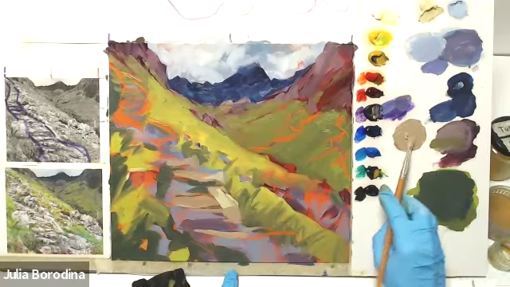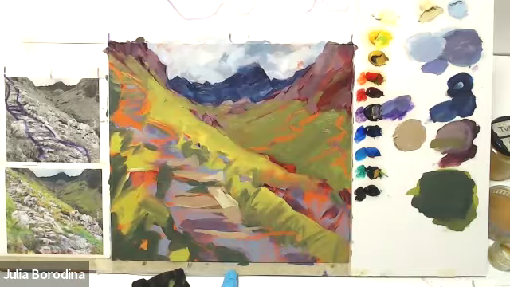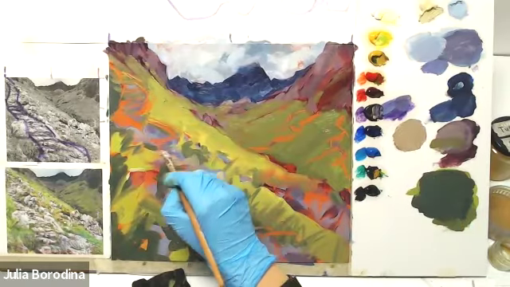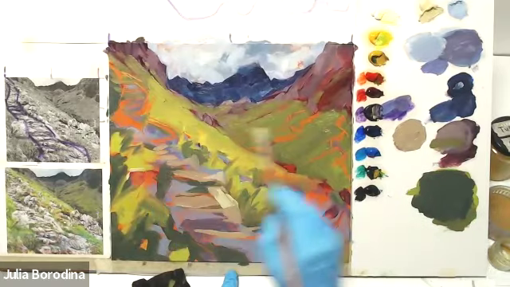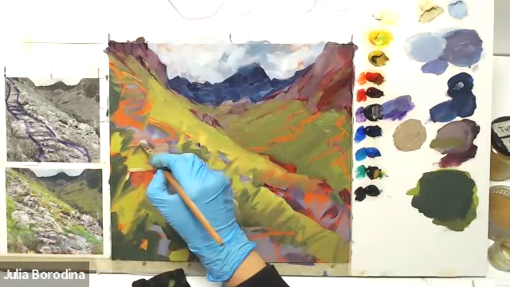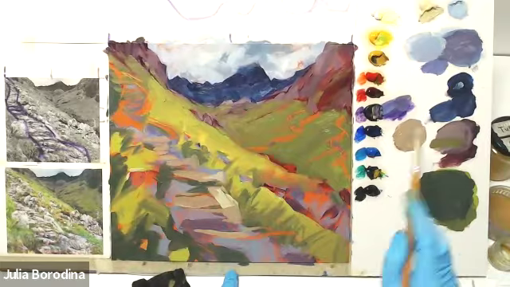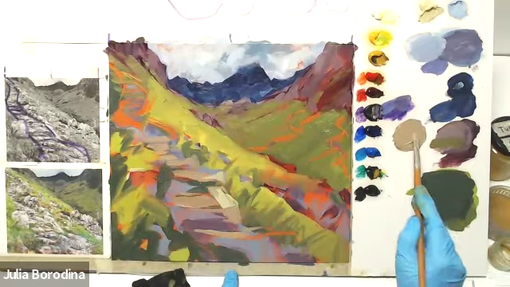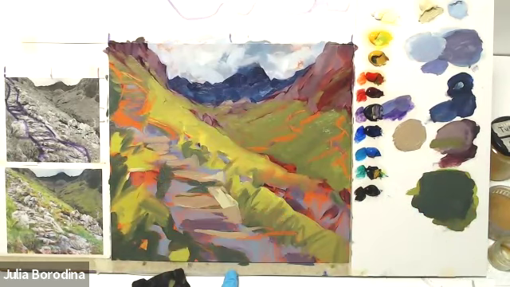Okay, keep coming back to my palette just to keep on that fresher color. The loads of blues, the loads of violets, the loads of greens. Okay, these are a bit too repetitive and boring, so let's combine them together.